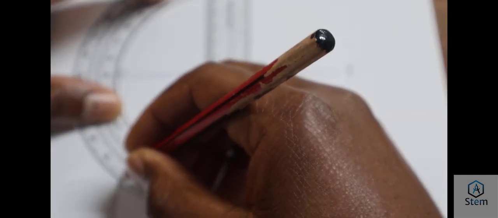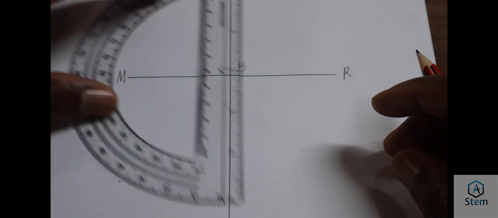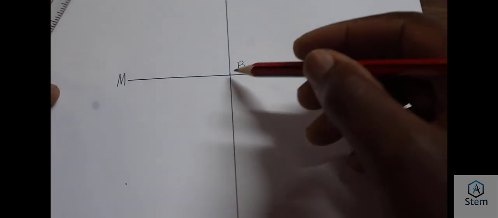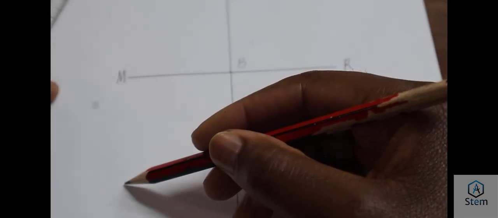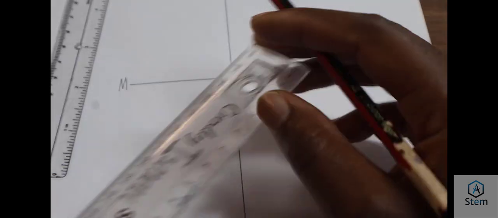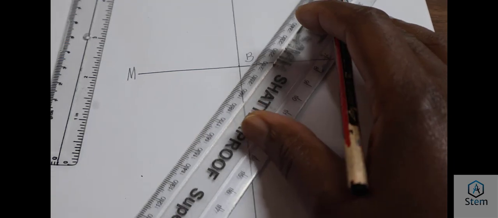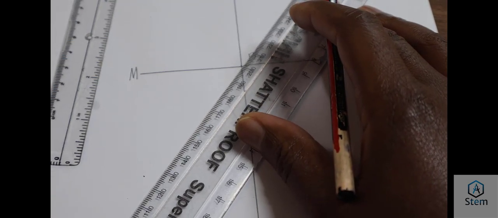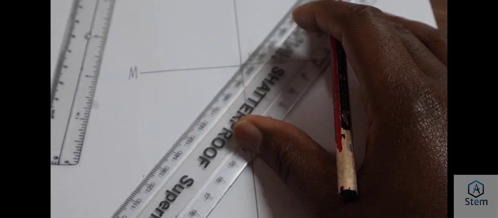I'm going to mark it neatly, and we will draw a line from B passing through the 40-degree mark, and that line is going to be AB. So I will nicely measure 10 centimeters.